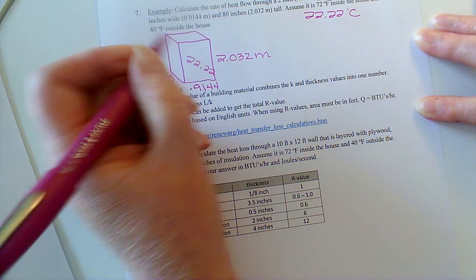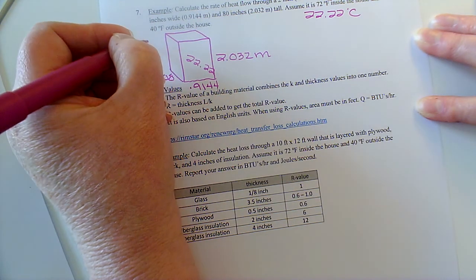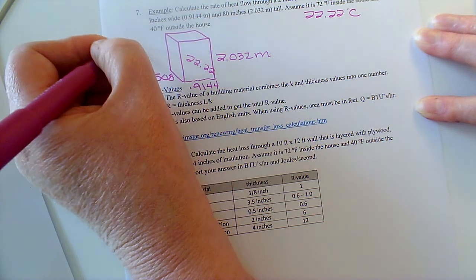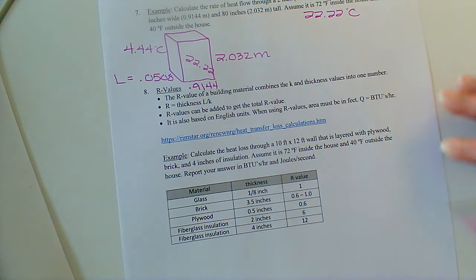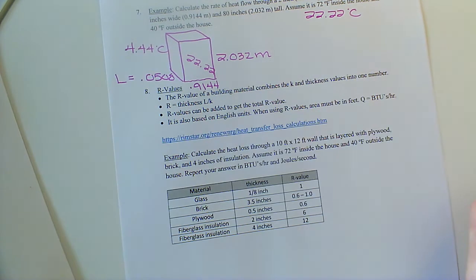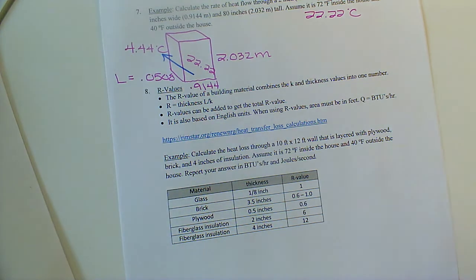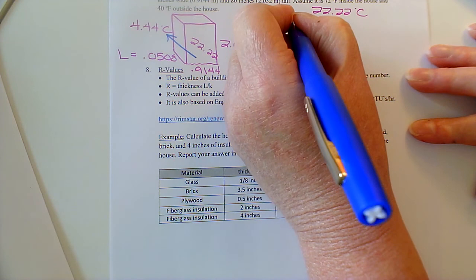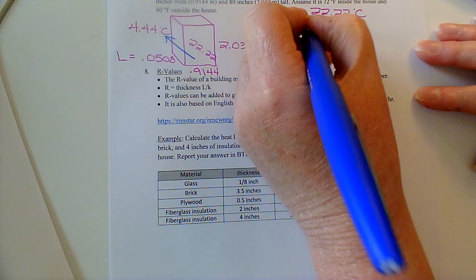And so that's inside the house, 22.22. And then outside the house, we'll pretend it's 40 degrees. So that turned out to be 4.44 degrees Celsius. So because I have a temperature differential, because it's warmer in the house than outside the house, there's going to be heat loss in this direction, going out of my house. So not only do I care about the heat loss, I care about how fast that heat loss is happening. So that's why it's Q over t.